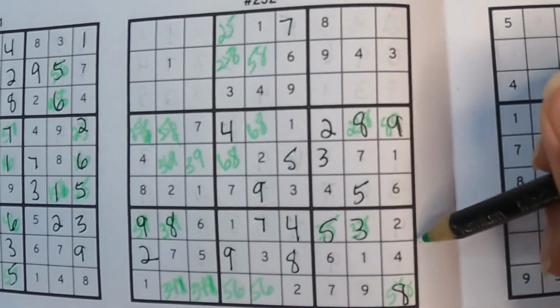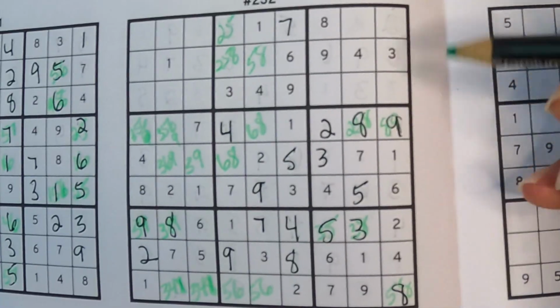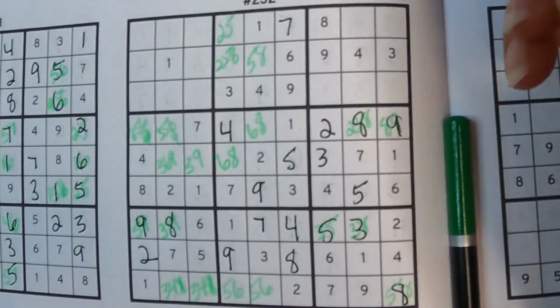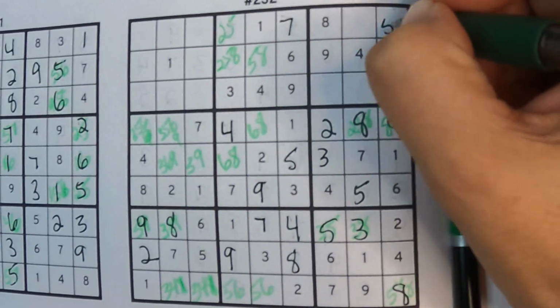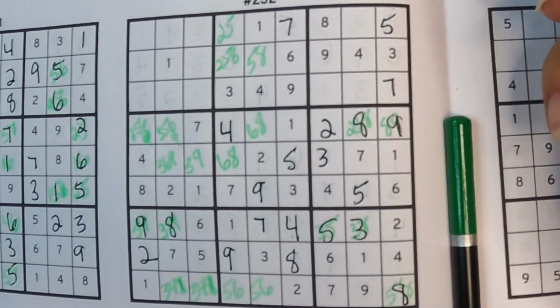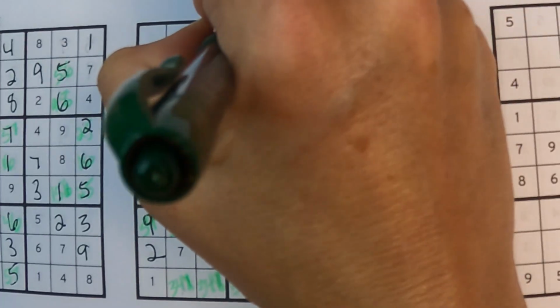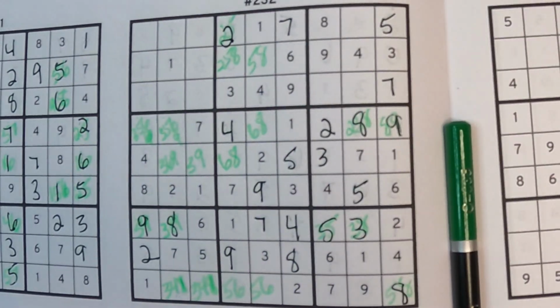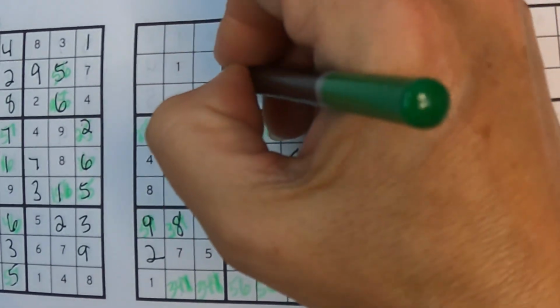All right, for this column, we're missing 5 and 7. We've got a 7 here, so 5, 7. That 5 makes this our 2. We can get rid of this 2.